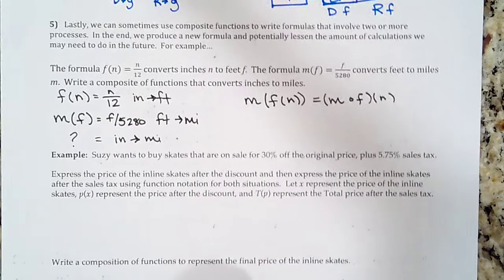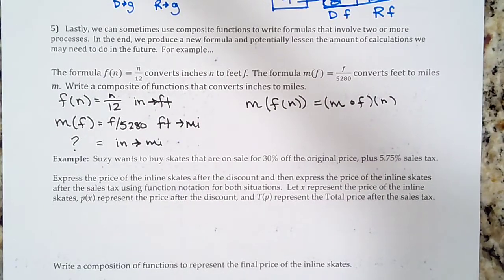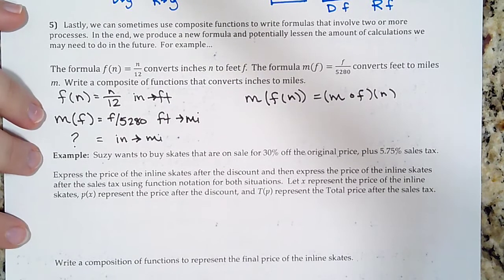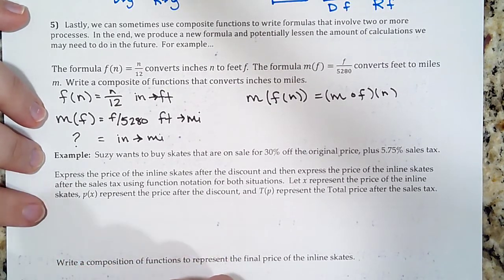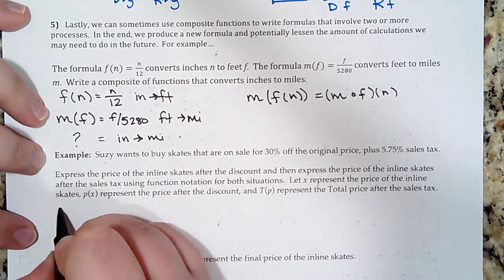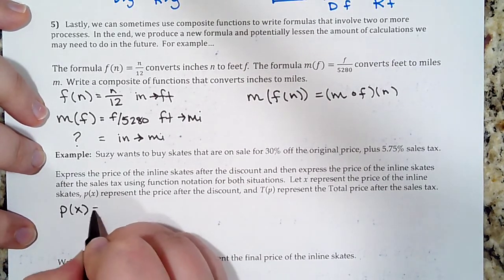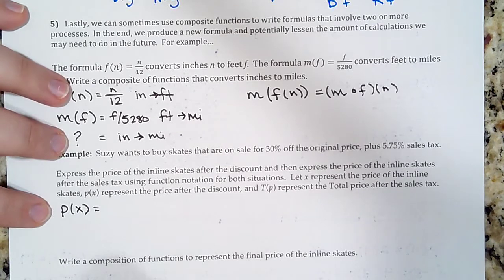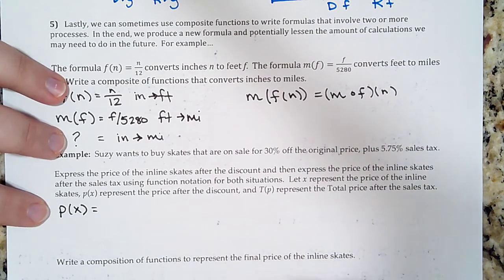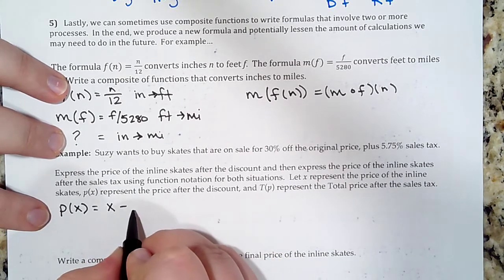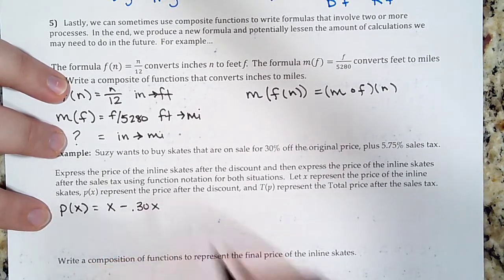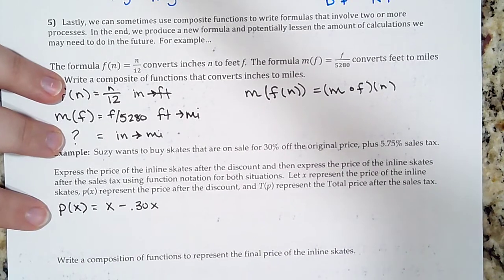So I'm going to do this one way. There is a second way to do it with less operators, aka less addition and subtraction signs. And again, if you want to do it that way, totally fine. So let's first represent the price p of x after the discount. So if we get a 30% discount, that is the same thing as saying that we are essentially paying for the price of the skates minus 30% of the original price.